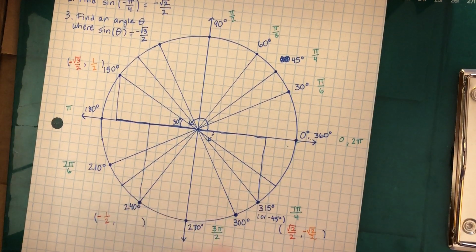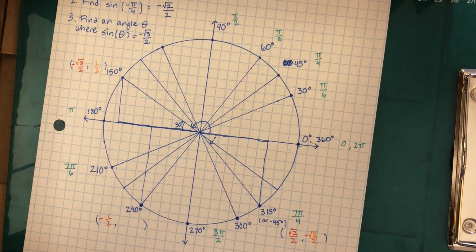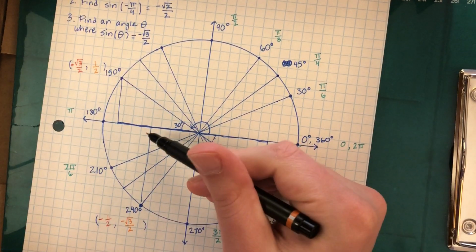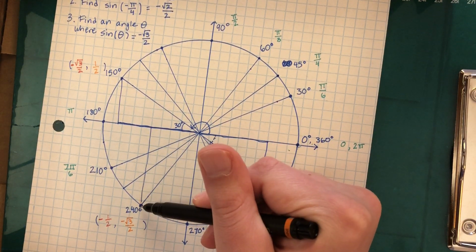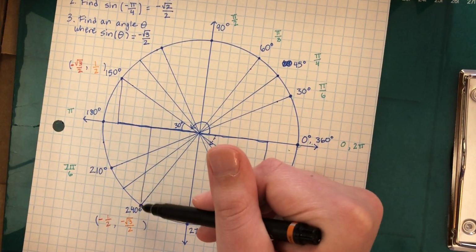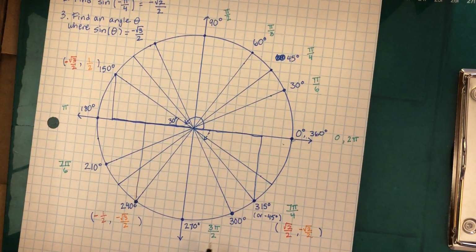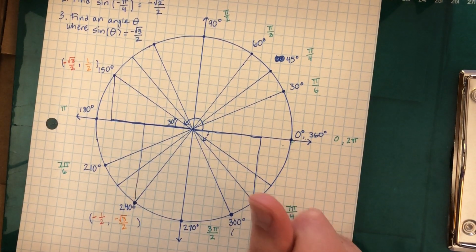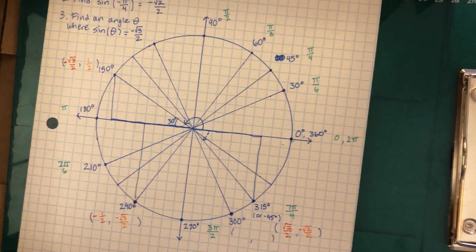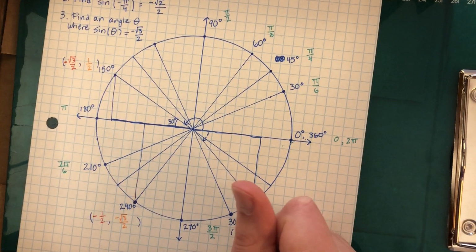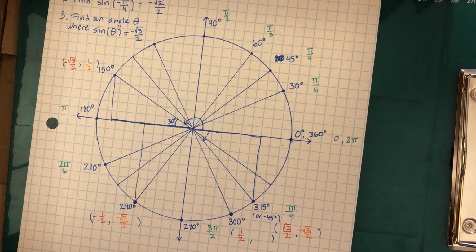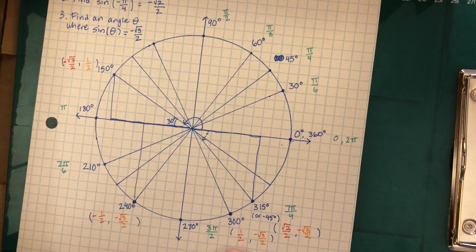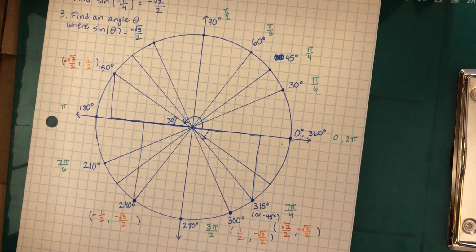And my y coordinate is the one that I was asked for. Negative square root of 3 over 2. The vertical coordinate here is this longer side of the 30, 60, 90. So it's square root 3 over 2, and it's down, so it's negative. The coordinates of this point, the 300 degree point, are almost the same. 1/2, negative square root 3 over 2. This is a positive 1/2 here because I'm in the positive x direction.